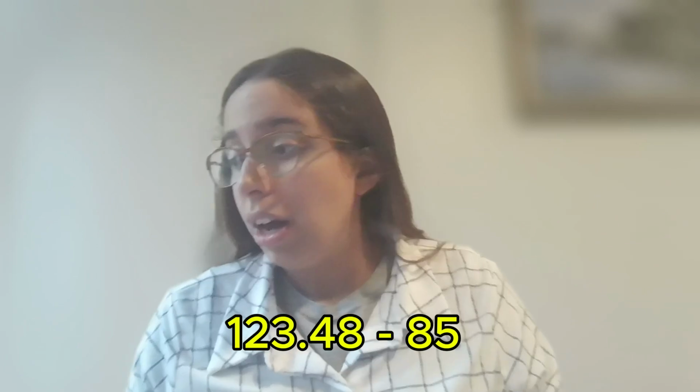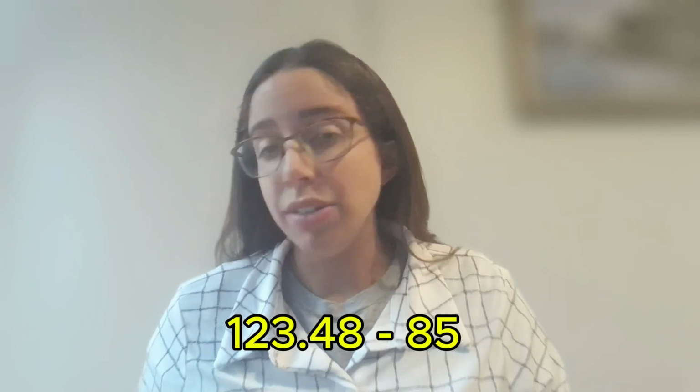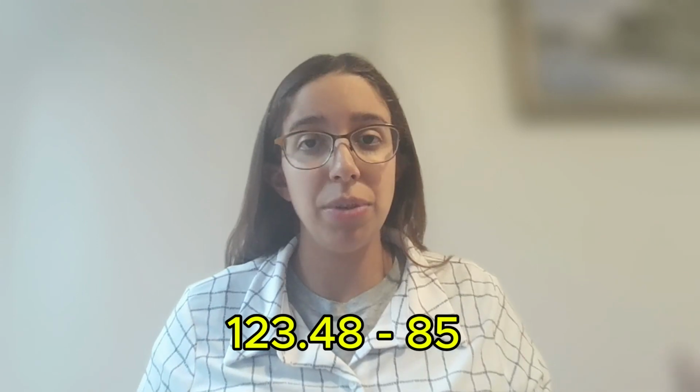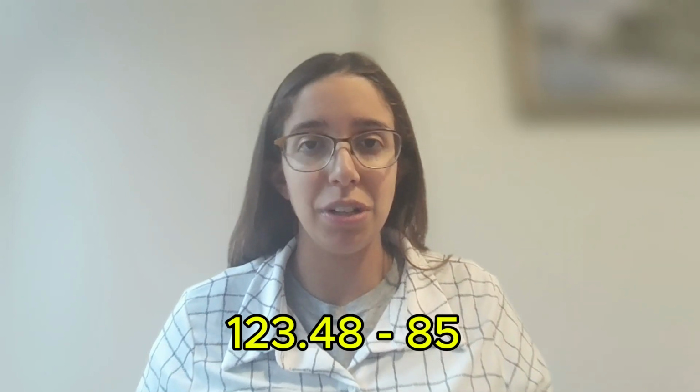Here's our next problem. 123.48 minus 85. Want to try this one out on your own? Come back and see the solution. All right, working through it.